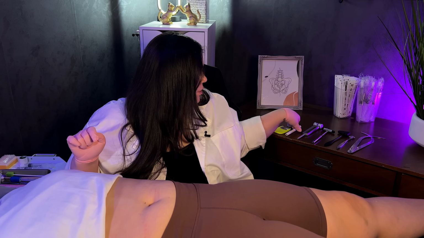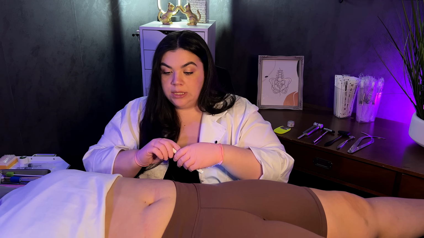So I think what I want to do is have a look and just kind of get an initial idea of what I think may be going on. So I'm just going to start by having kind of an overall look at the skin in the surrounding area. So of course I will be looking up close there, but I do also just want to kind of look around and see if I notice anything abnormal here.